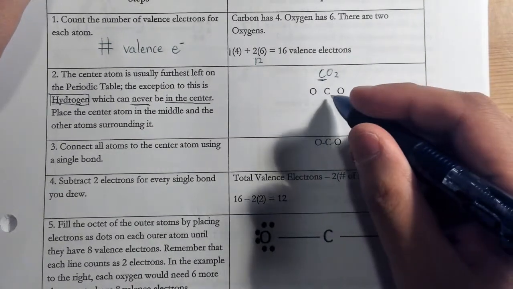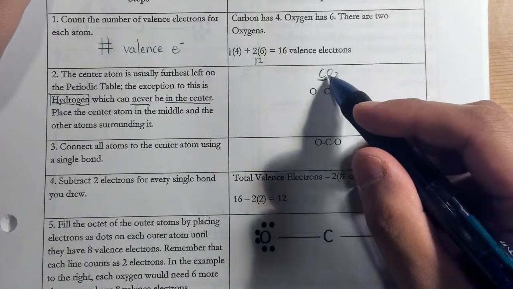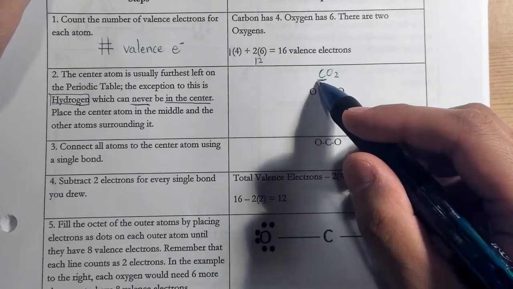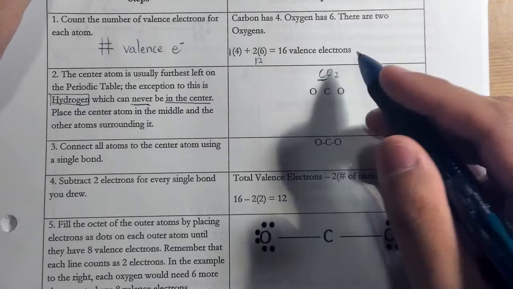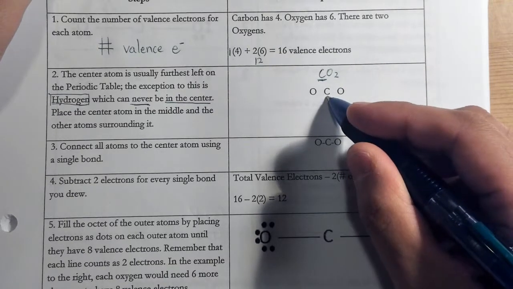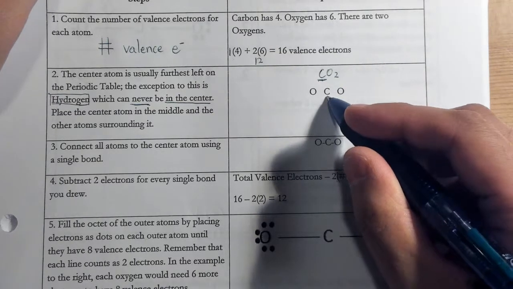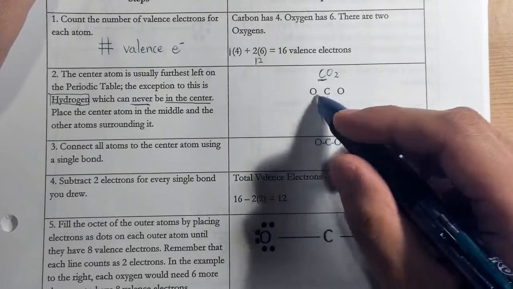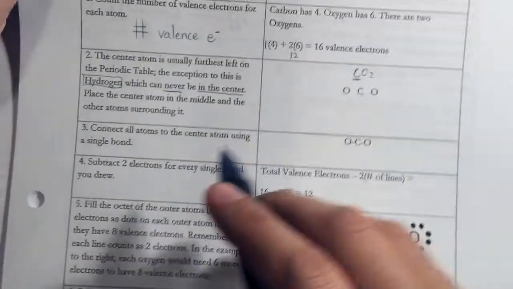In this case, C is all the way on the left side of the compound, so C is in the middle as the central atom, and O surrounds the carbon.